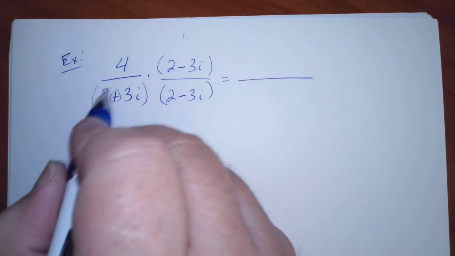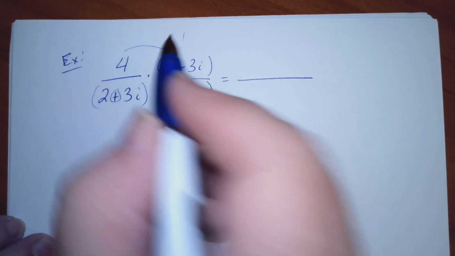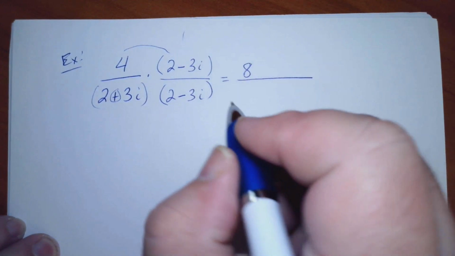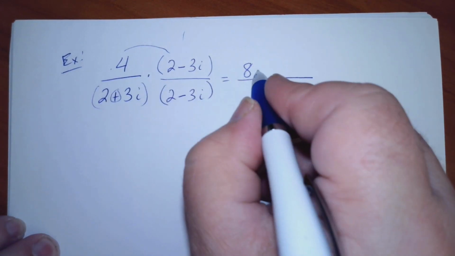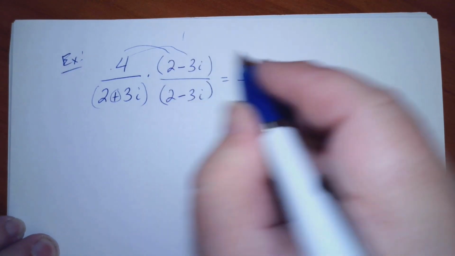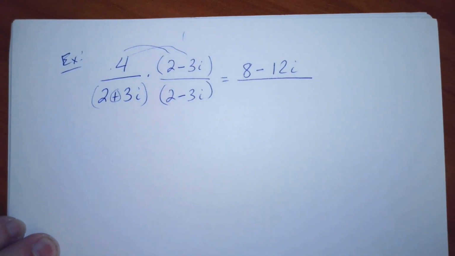Now we multiply the tops and bottoms. 4 times 2 is 8. Positive times negative is negative. 4 times 3 is 12i.